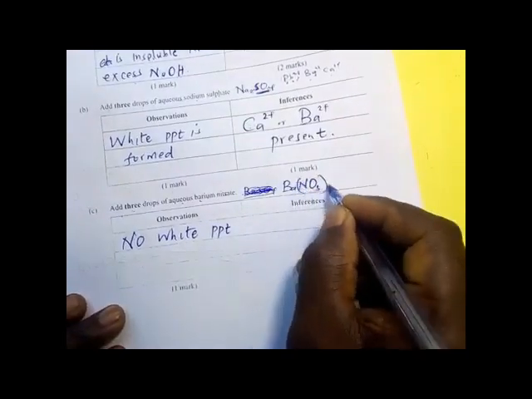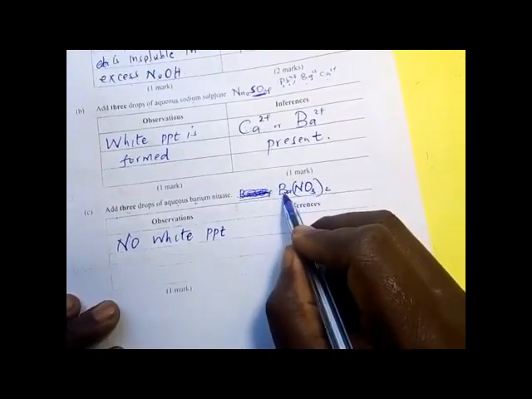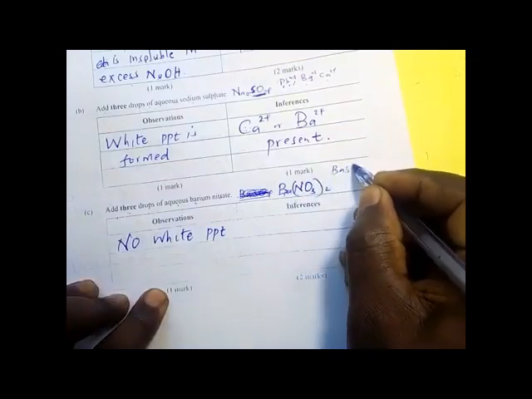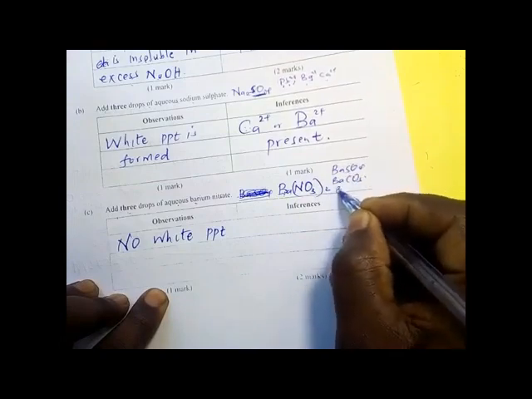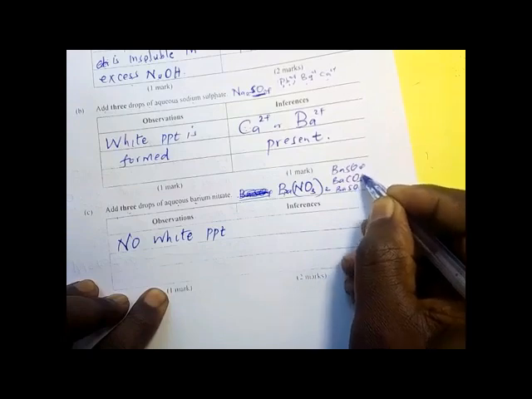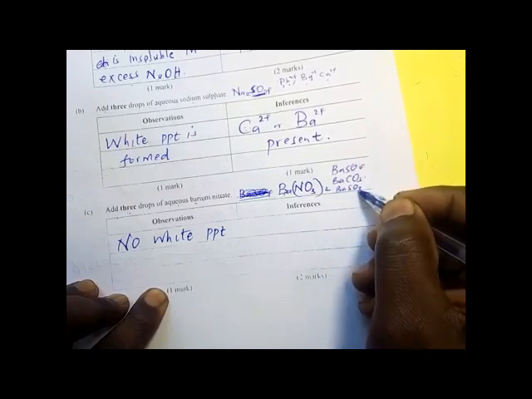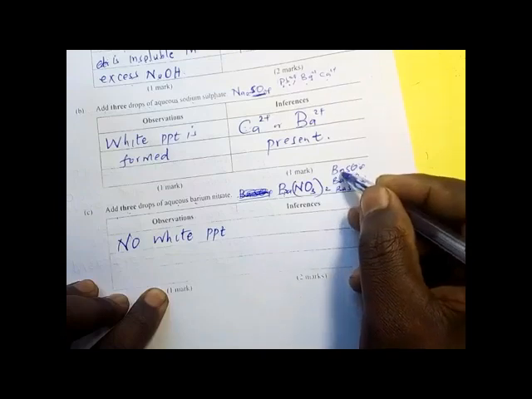Barium nitrate. Whenever we are adding barium nitrate, we expect a white precipitate, because barium will form barium sulfate, barium carbonate, barium sulfite. These are the 3 salts or anions that will form a white precipitate with barium.